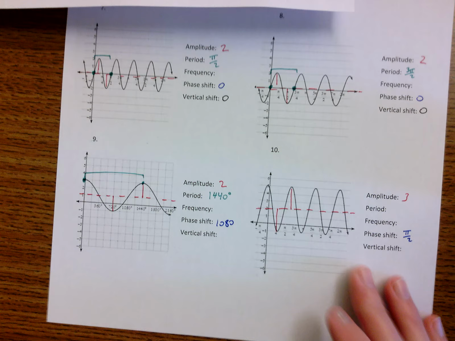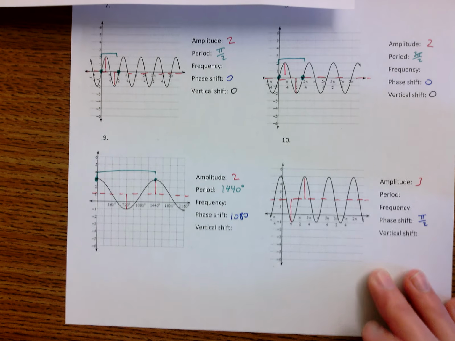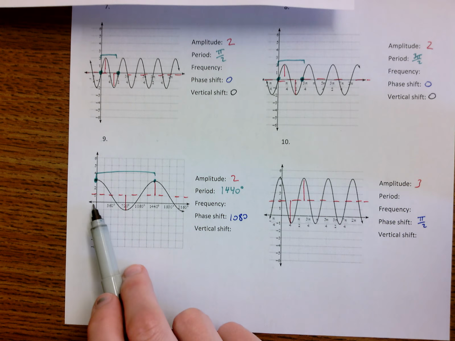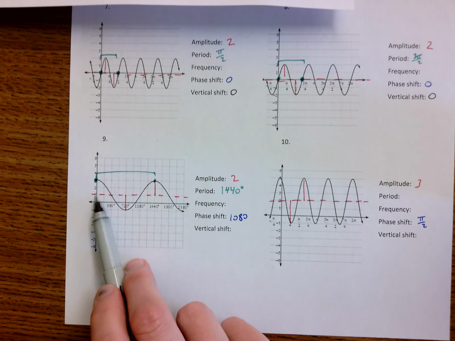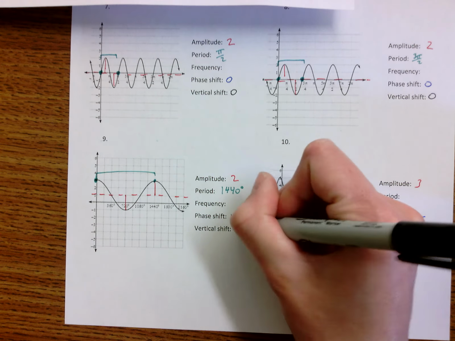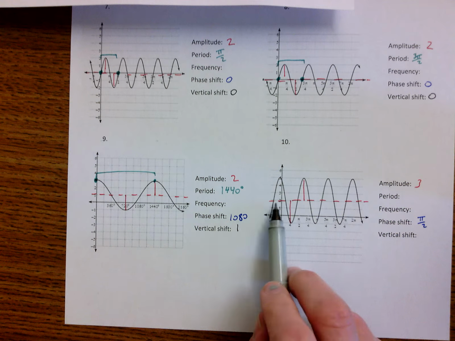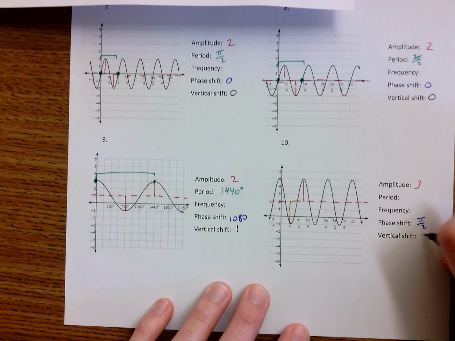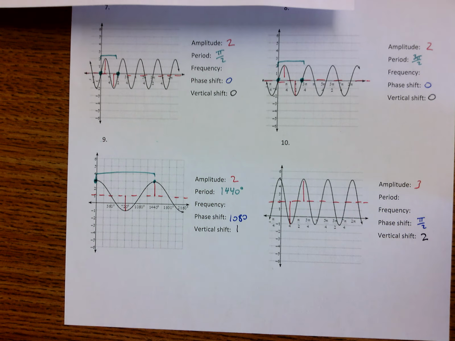It's these last 2 that are going to have a vertical shift. When I look at this one, my midline has been moved up to 1, so that has a vertical shift of 1. This guy, my midline's been moved up to 2, so it's got a vertical shift of 2. So that is really easy to figure out.